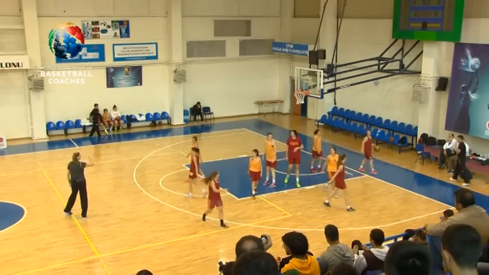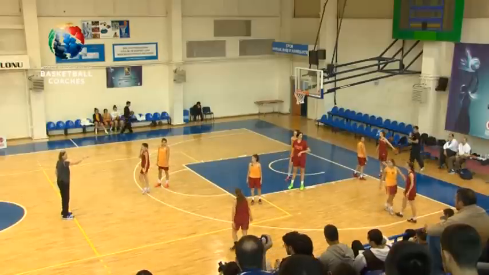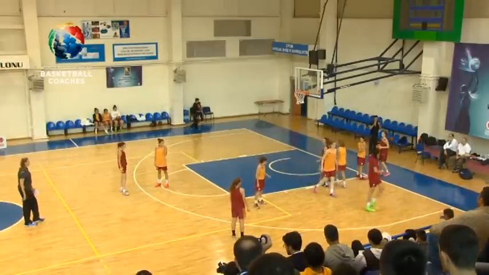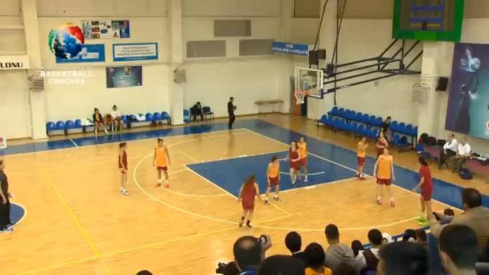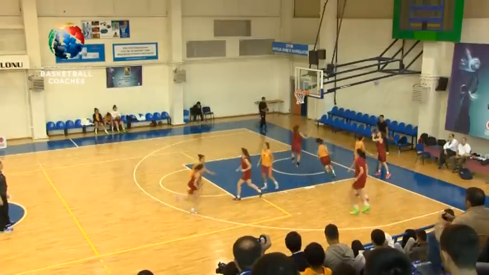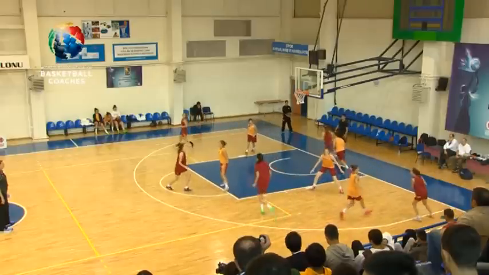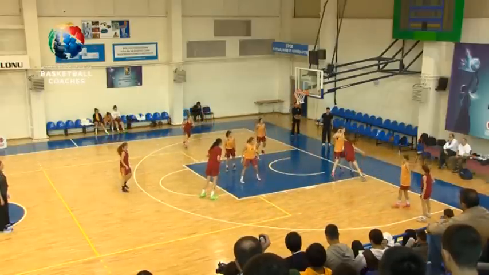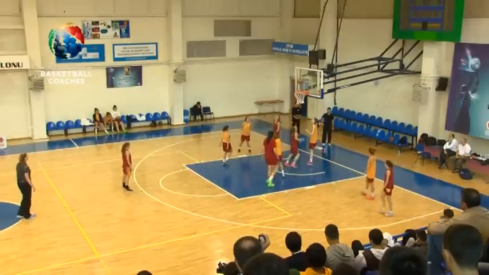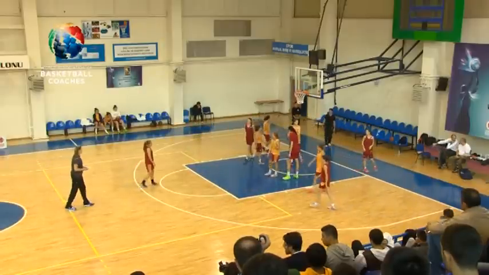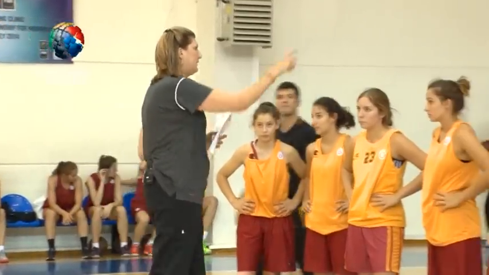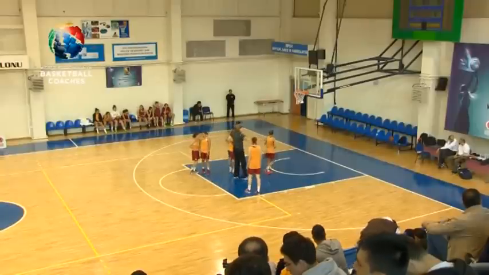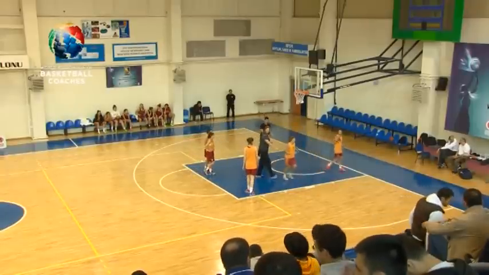Hey, I tell you what, let's switch 4 and 5. Switch. Same play. Good, good. Nice cut, nice job. Okay. All right, let's go, 3-player taking the ball to bounds. 4-player, you're in the corner here, right here.